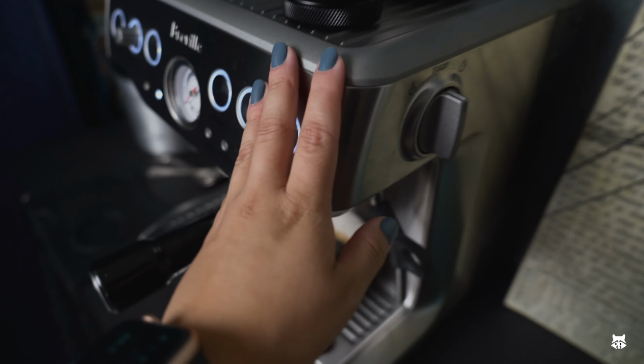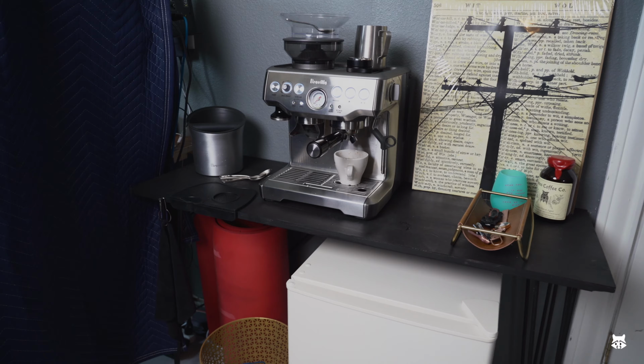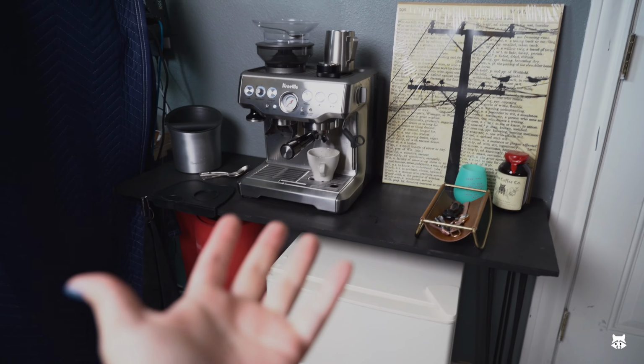But it's good to have this machine back up and running again. It has been quite some time since I've been able to use it. Because this thing makes a lot of noise, I decided to move it from the inside of the kitchen to here because I didn't want to wake up the rest of my household making espressos. This thing is a really loud machine.